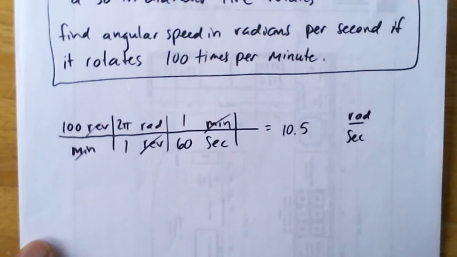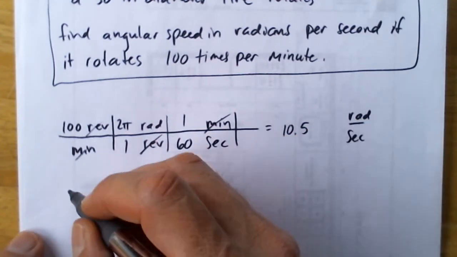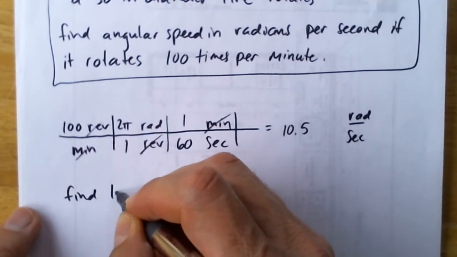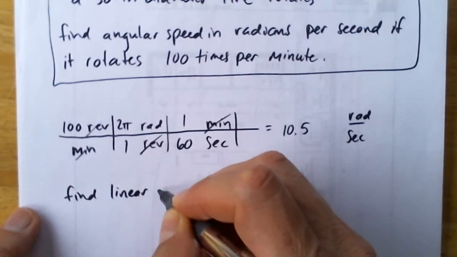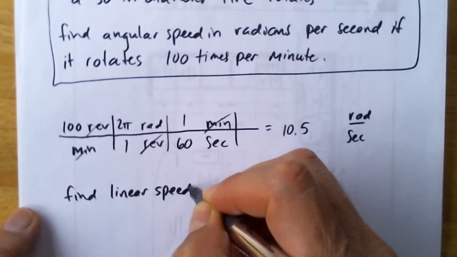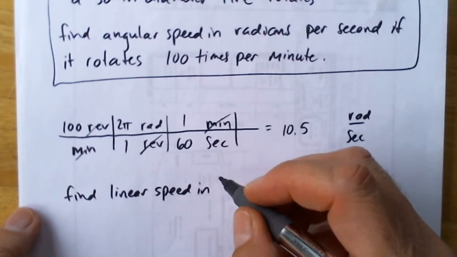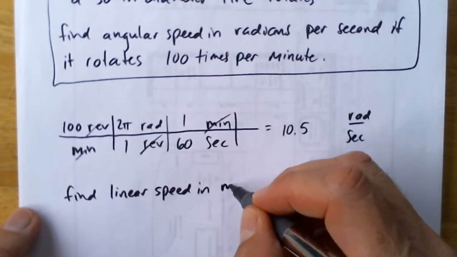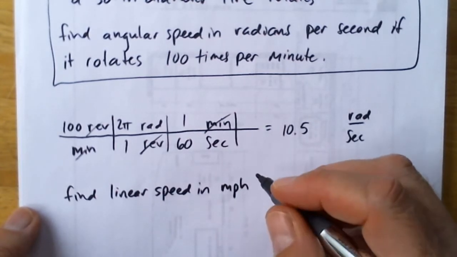Same tire. Let's find linear speed in miles per hour.